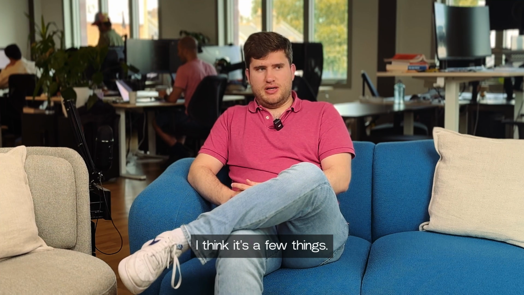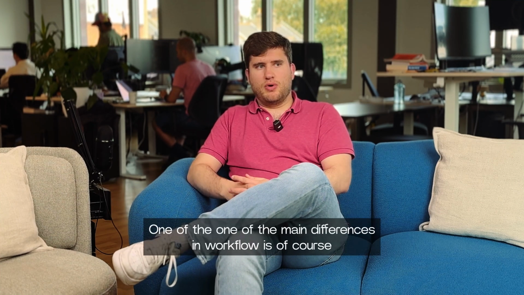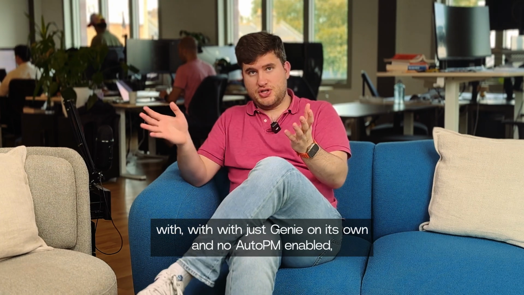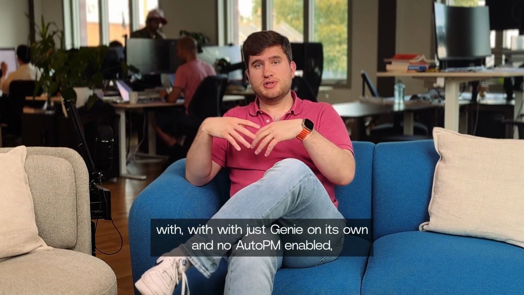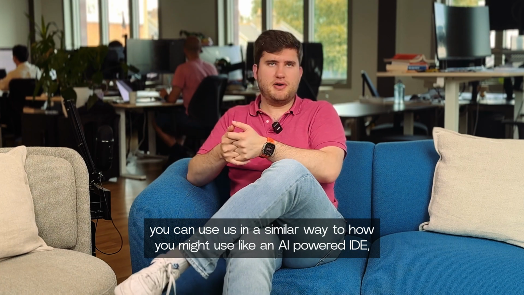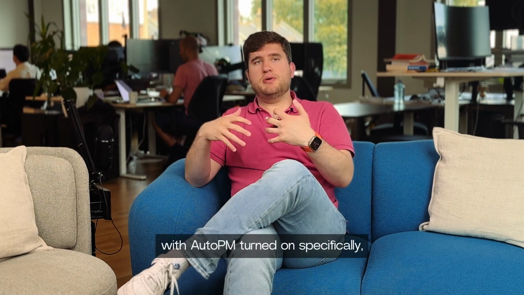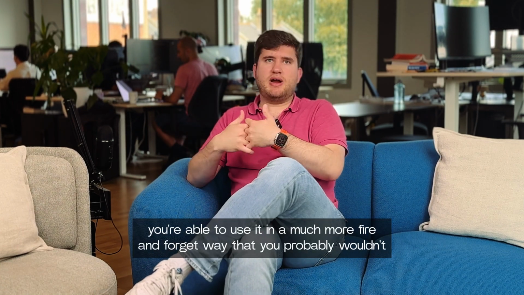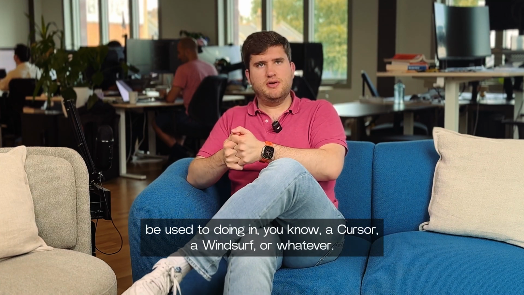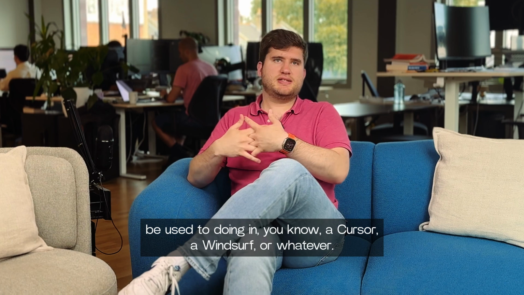I think it's a few things. One of the main differences in workflow is, of course, with just Genie on its own and no AutoPM enabled, you can use us in a similar way to how you might use an AI-powered IDE. With AutoPM turned on specifically, you're able to use it in a much more fire and forget way that you probably wouldn't be used to doing in a Cursor, a Windsurf, or whatever.